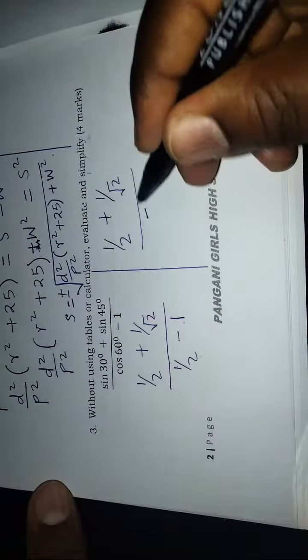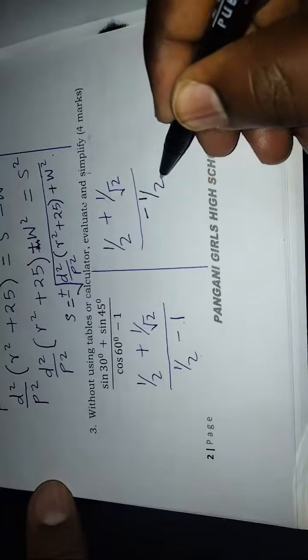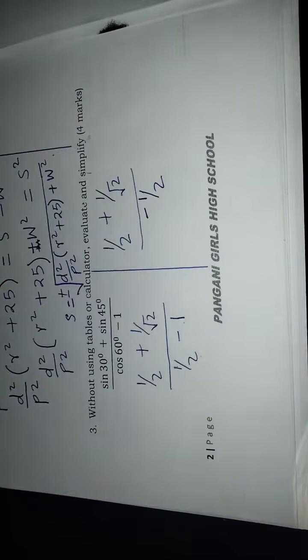Sorry, it's negative half. Half minus 1 will be negative half. Therefore, now we can divide each of the terms in the numerator by half. To do away with this half, we can multiply by negative 2, by negative 2, and by negative 2.